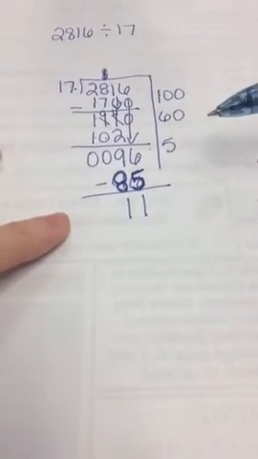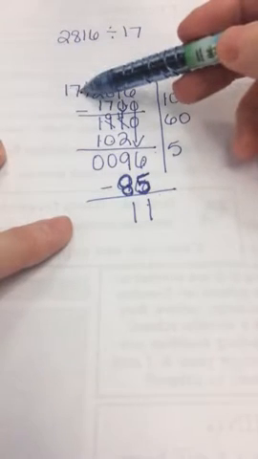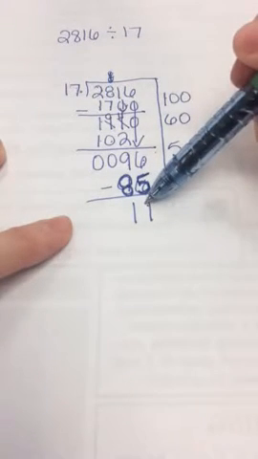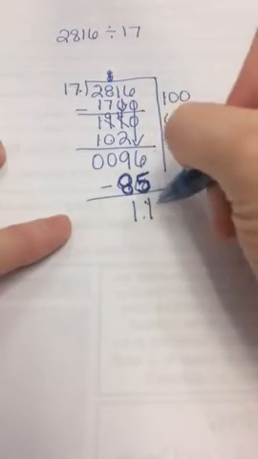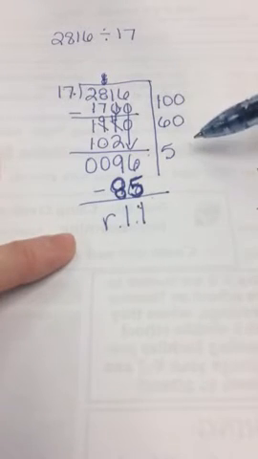Now the way I know I'm finished with my division problem is when this number is smaller than this number, or if it's a 0. Have I reached my goal? I have. 11 is smaller than 17, so what is this? This is my remainder.